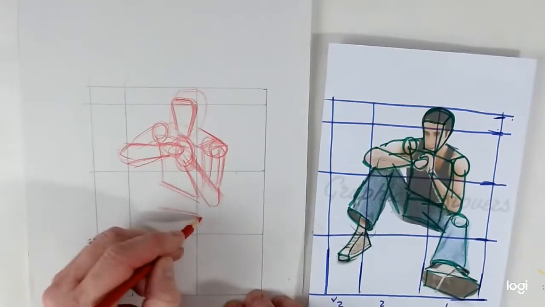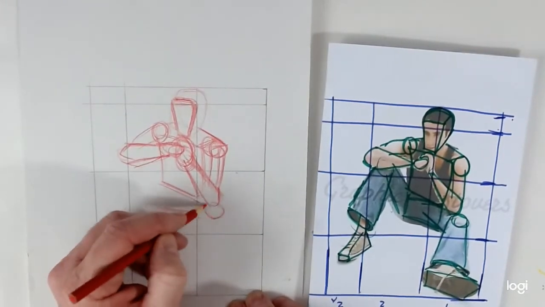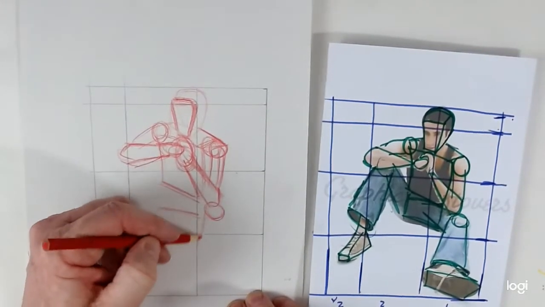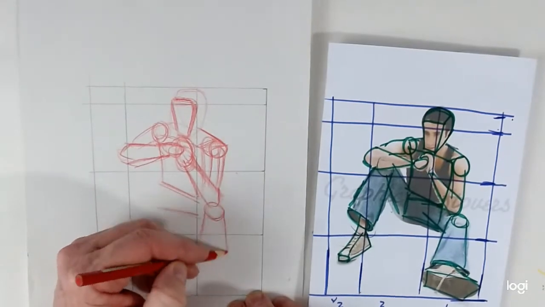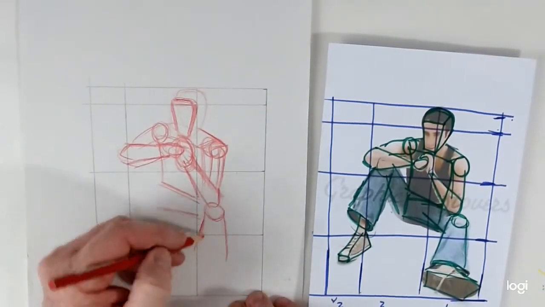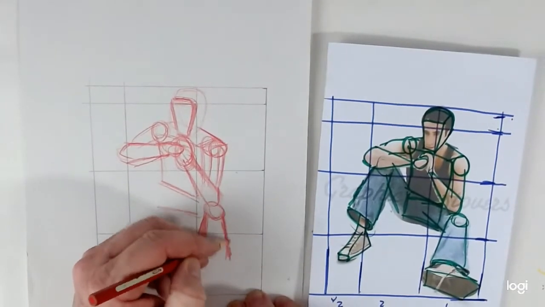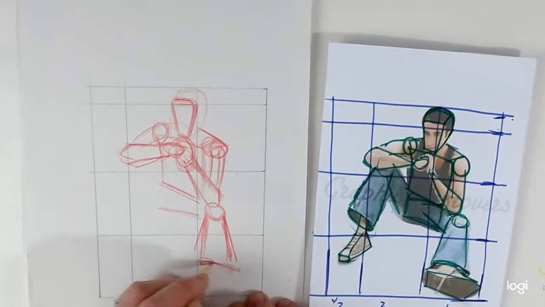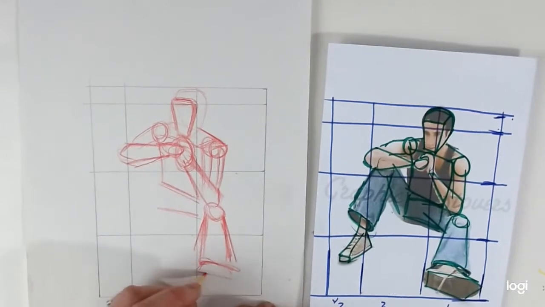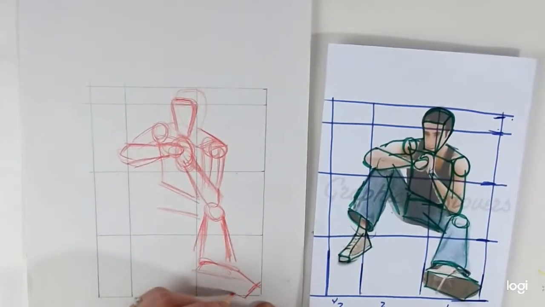Check that sort of hip there, and we have got the knee here, this leg coming forwards. It should be coming towards a slightly different angle. That's better. That wedge of the foot going right into the corner there.